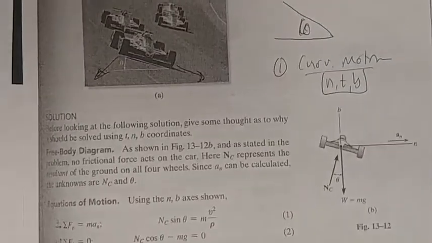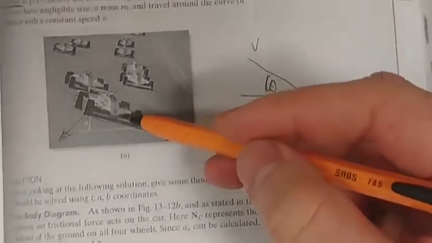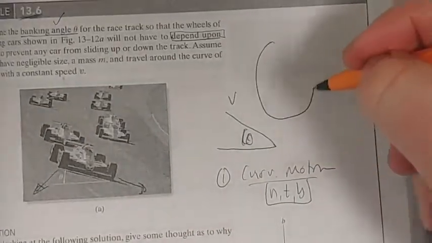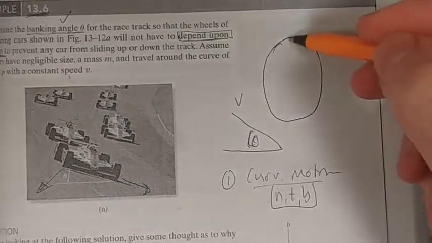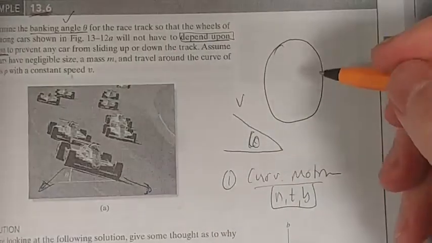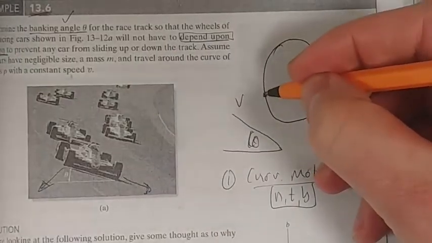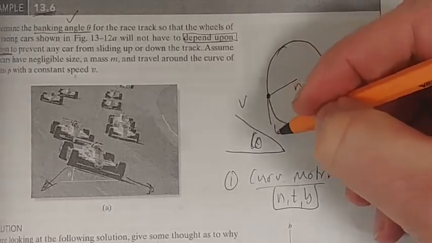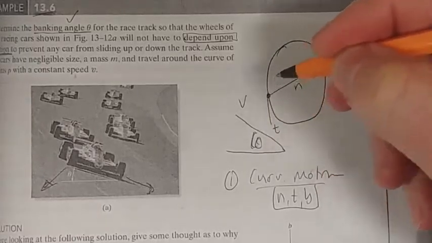If we look at this from the top, this is the racing track from the top, from the binormal direction. At any point, that's our normal direction, that's our tangential direction, and the binormal is coming out of the page.